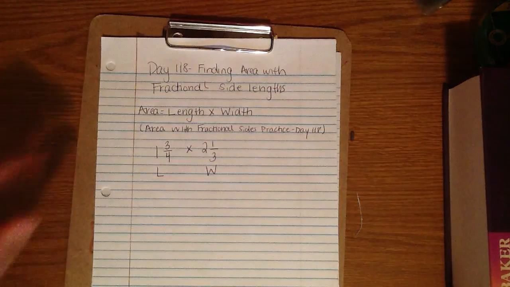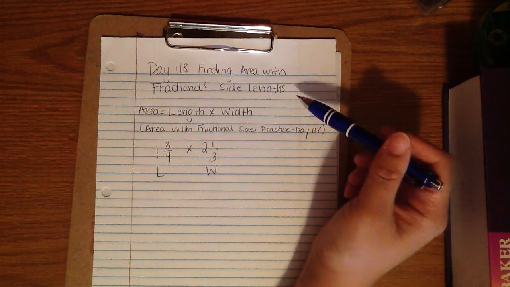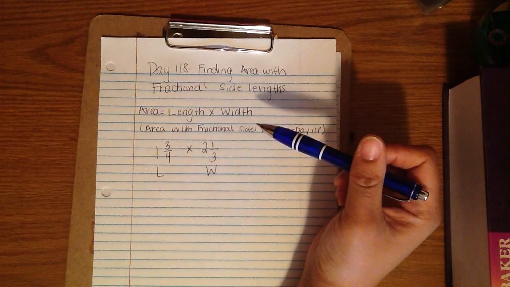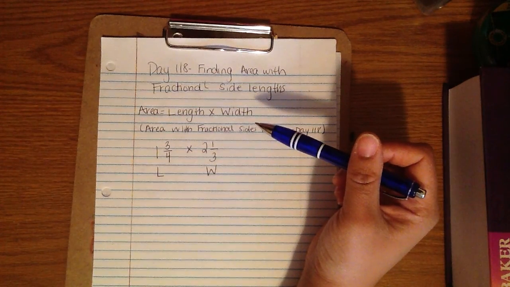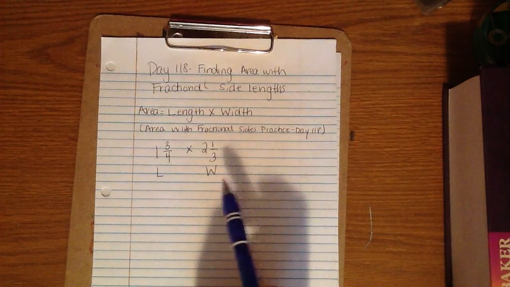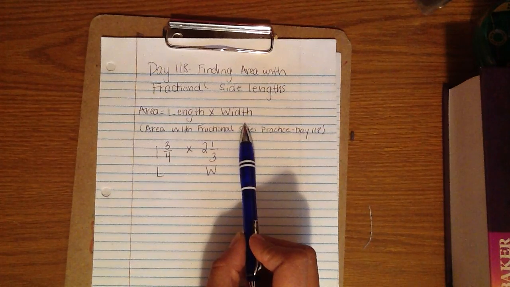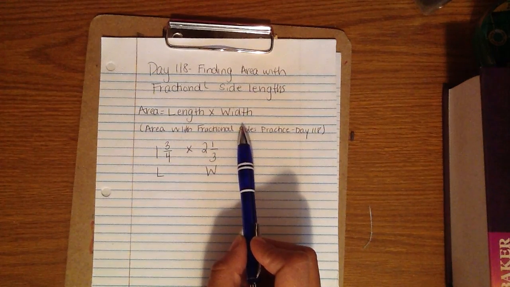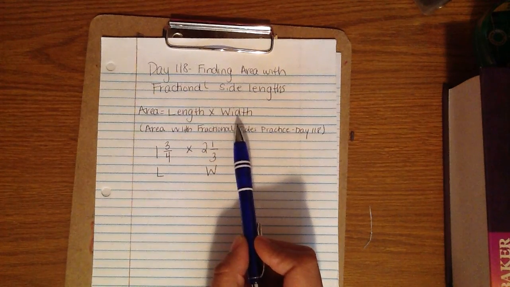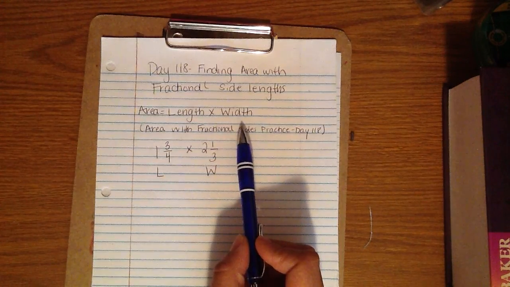But we're studying day 118, finding area with fractional side lengths. This is basically where we're trying to find the area of a space or an item, but the measurements of its length and width have a fraction to it. So area equals length times width. We know that, so when we have these fractional measurements of a length or width, we have to multiply those two numbers. So it's basically practicing multiplying fractions or mixed numbers.